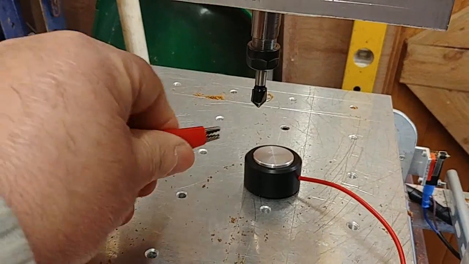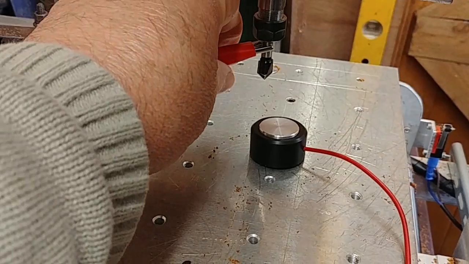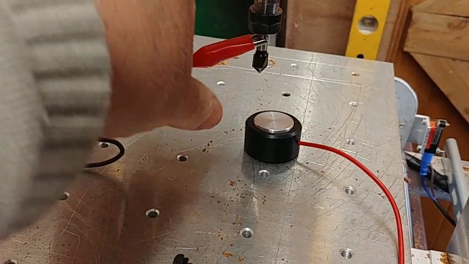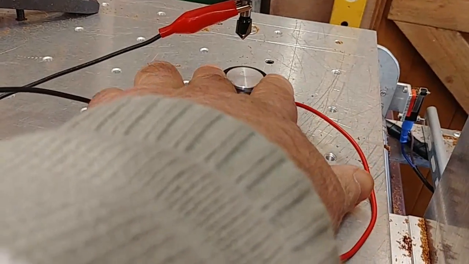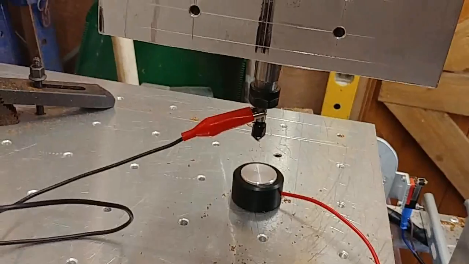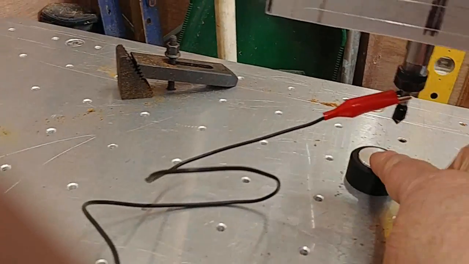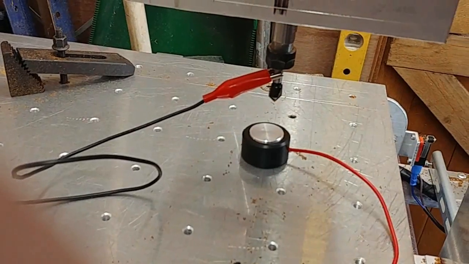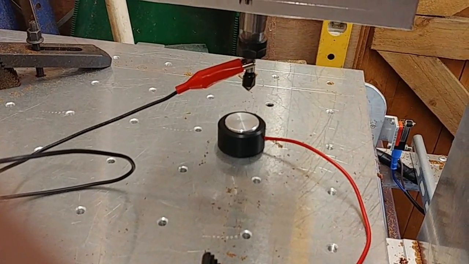So when you click that button, auto tool zeroing, the tool will move down, touch the plate, and make a circuit, which tells the software that that's touch 0. So let's try it. I'll just connect it all up and we'll try it.